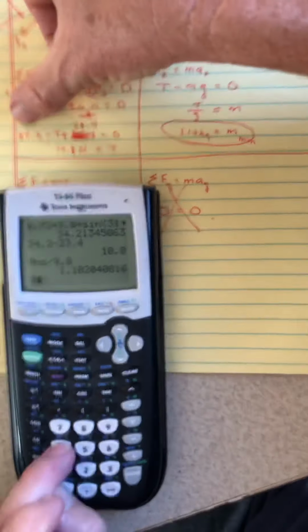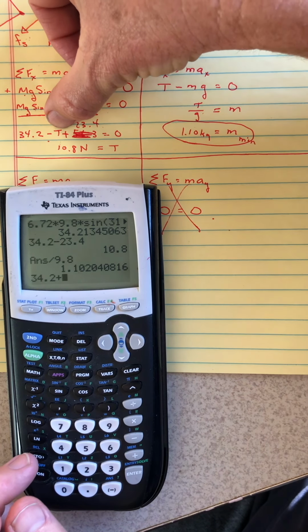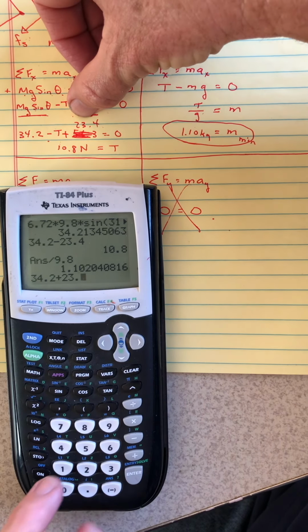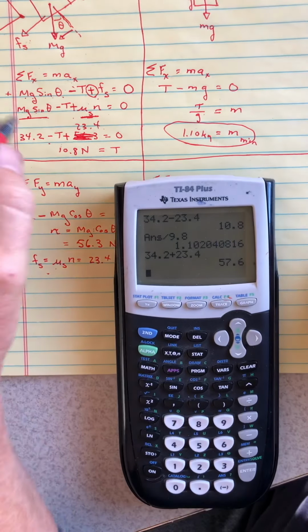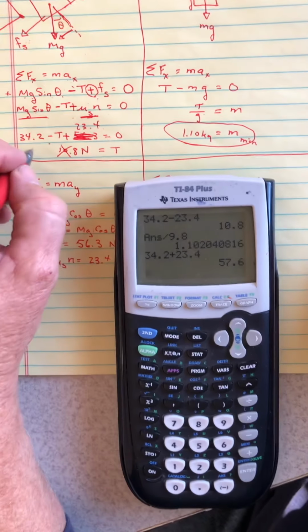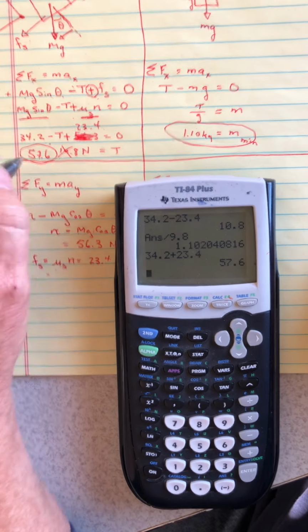We would have the 34.2, instead of subtracting, we would add it together because the force of gravity and the friction are each acting down the hill. So instead of being a tension of 10.8, we would be at 57.6.